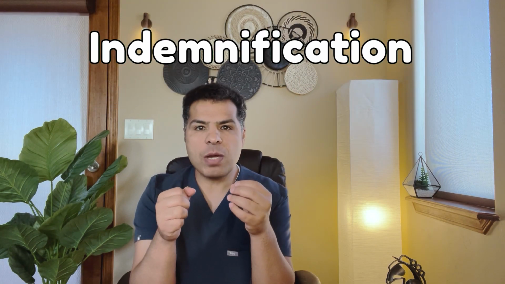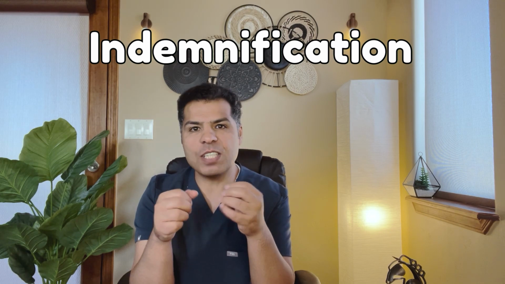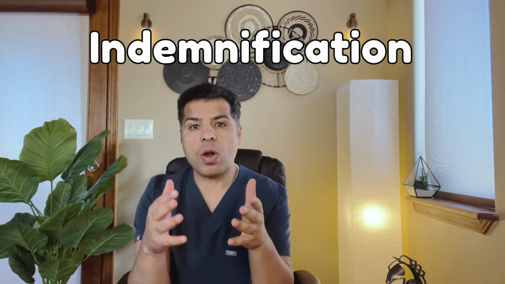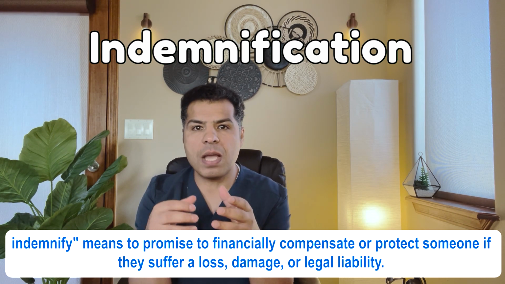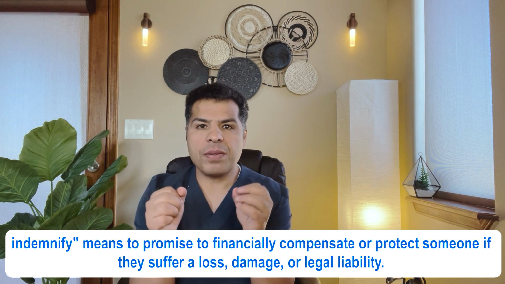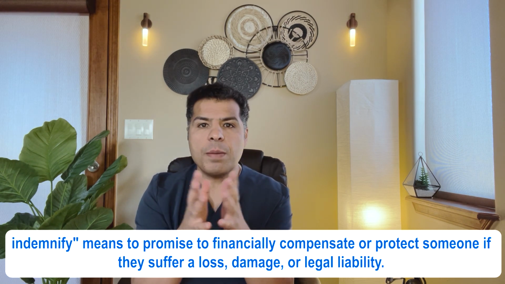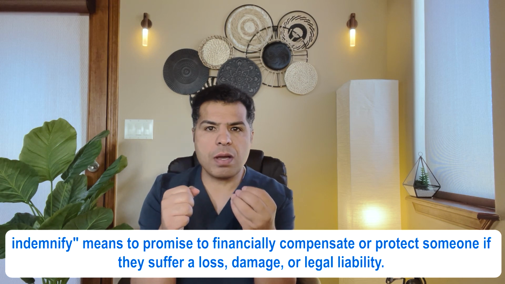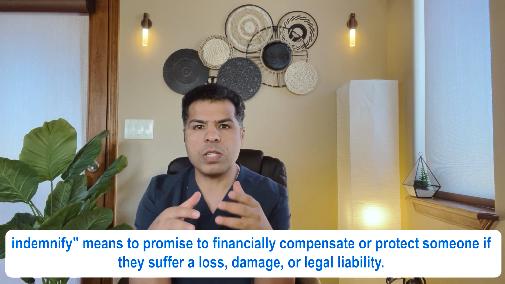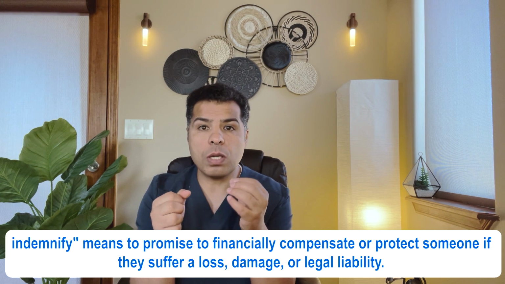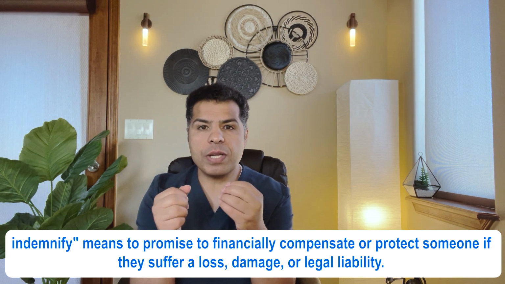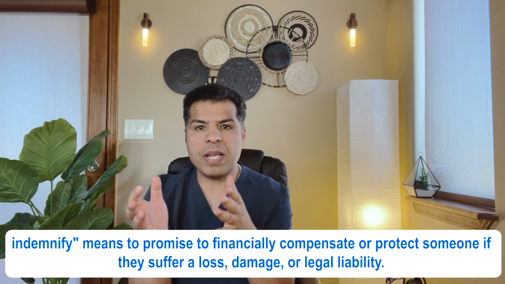Let's move to the bonus item, indemnification, a legal term we must understand so it doesn't get sneaked into our contract. Indemnify means to promise to financially compensate or protect someone if they suffer a loss, damage, or legal liability. Nothing better than an example to explain this legal term. Imagine you are renting a car. When you rent the car, the rental company might offer you insurance for an additional fee. If you choose not to buy the insurance, the rental agreement might include a clause that says you agree to indemnify the rental company.